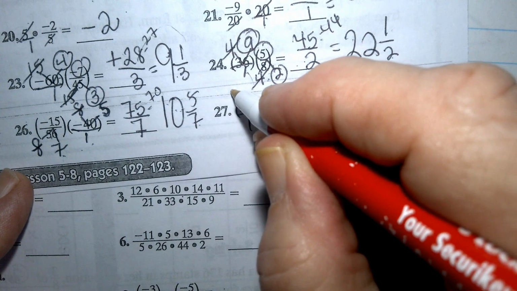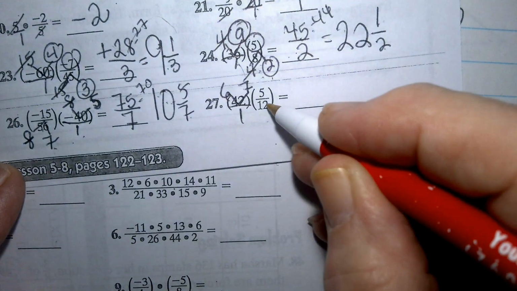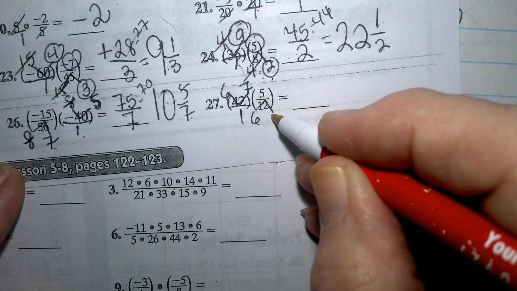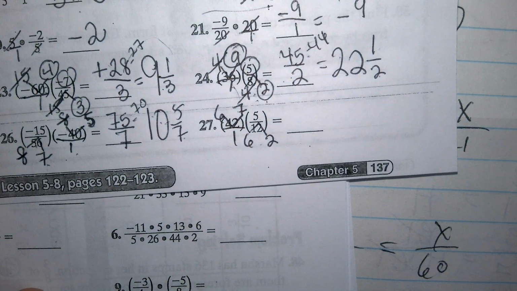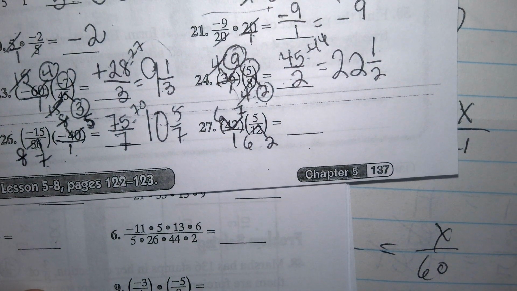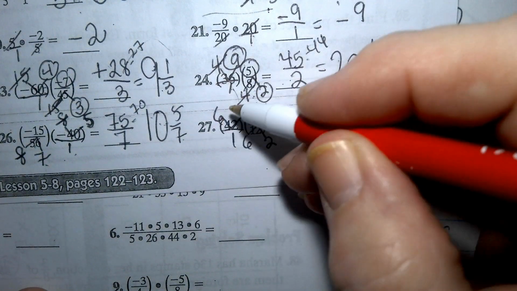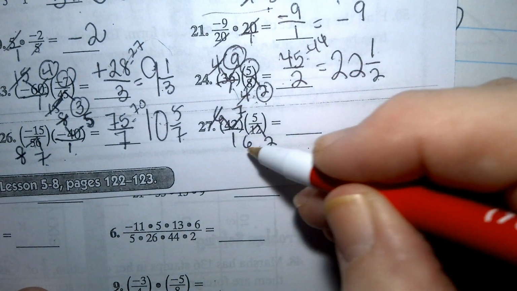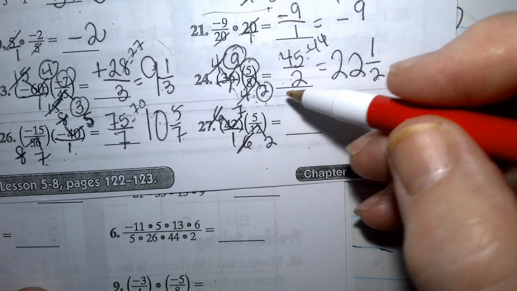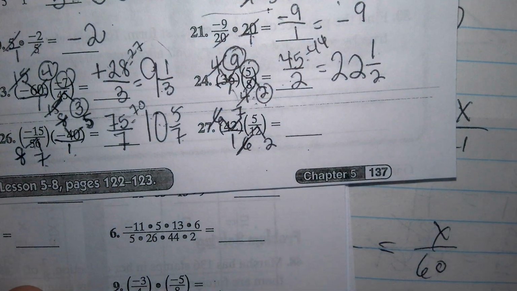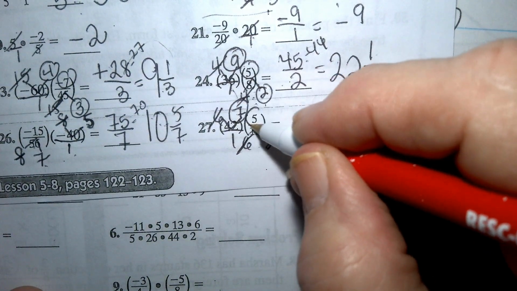So I want to make it 6 times 7, and I'll make that 12 as 6 times 2. And then what can you cancel off on top and bottom? Does everybody see it? Cross off a 6 and a 6. And then there's nothing else that will reduce.